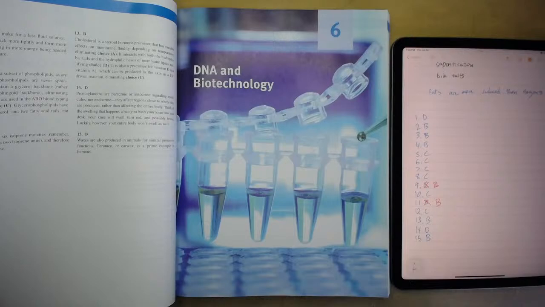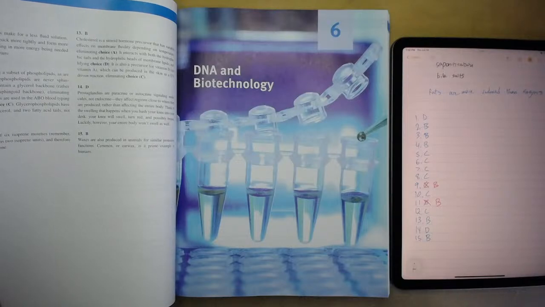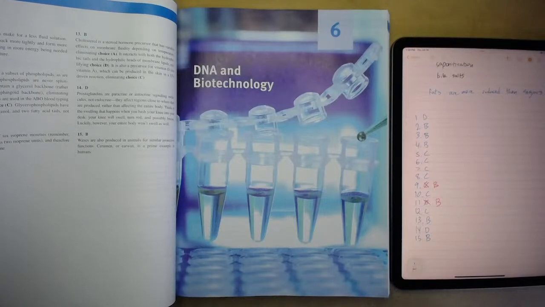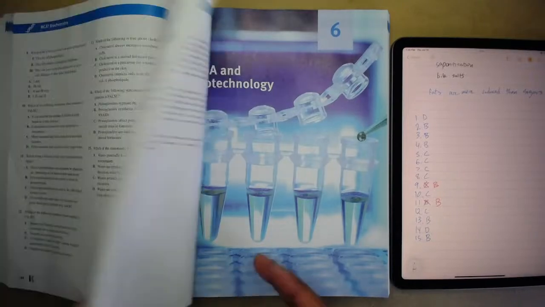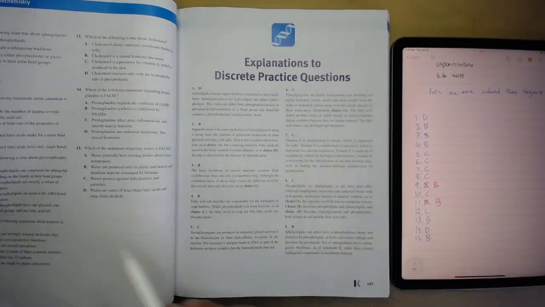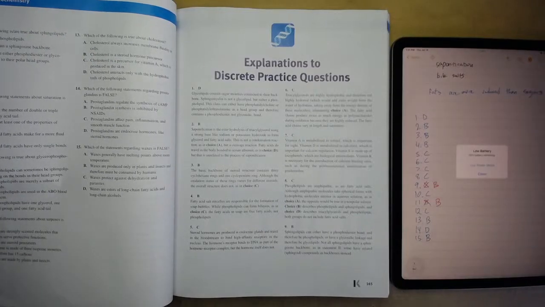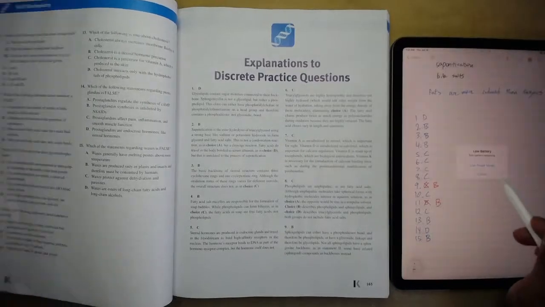Glycerophospholipids are a subset of phospholipids, as are sphingomyelin. Sphingomyelins are also phospholipids. Glycerophospholipids are never sphingolipids because they contain a glycerol backbone rather than sphingosine, or a sphingoid backbone, eliminating choice A. Sphingolipids are used in the ABO blood typing system, eliminating choice C. Glycerophospholipids have a polar head group, glycerol and 2 fatty acid tails, not as in choice B or D, so the answer is B. Oh yeah, not D. It's not 1 fatty acid tail, it was B. Why did I say D? It's a subset of phospholipids. Great.